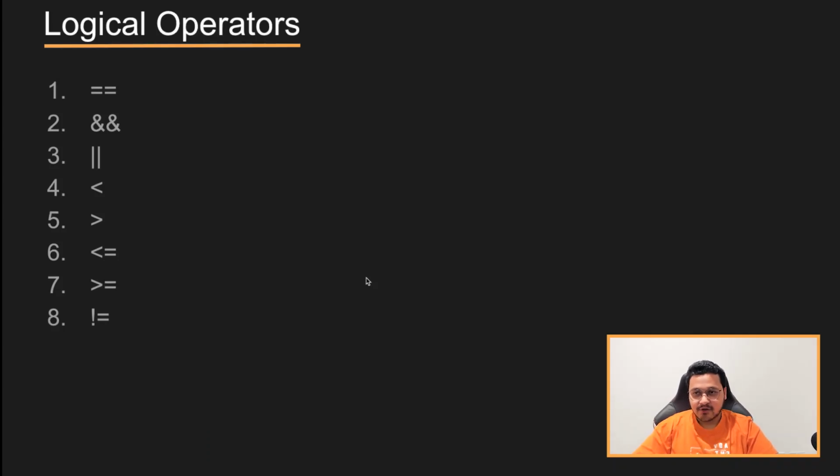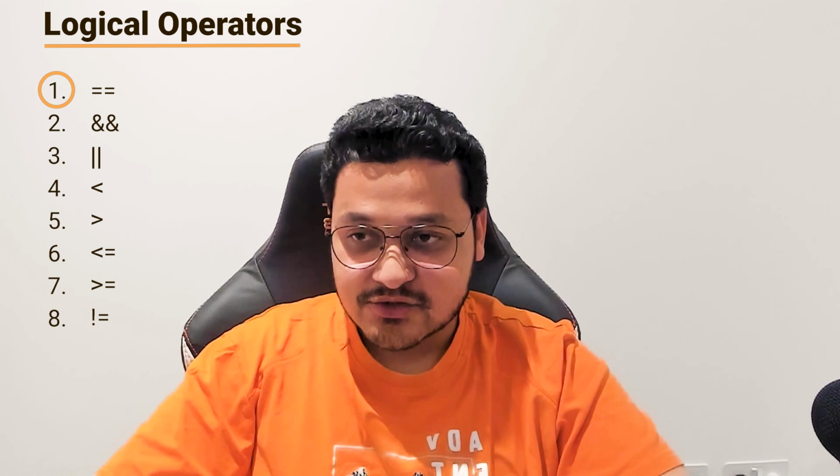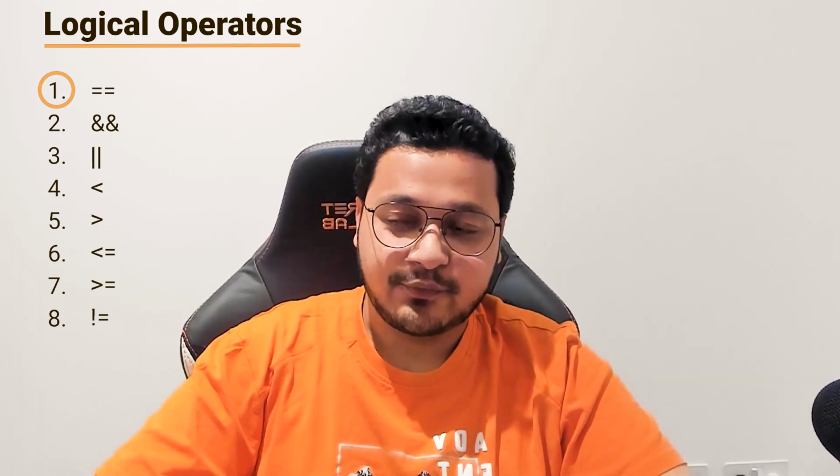We are going to talk about the logical operators. Logical operators are basically a set of combination symbols that can be used to run your logic and compare two variables within your code. So the first one is called equal to because it's a logical operator.